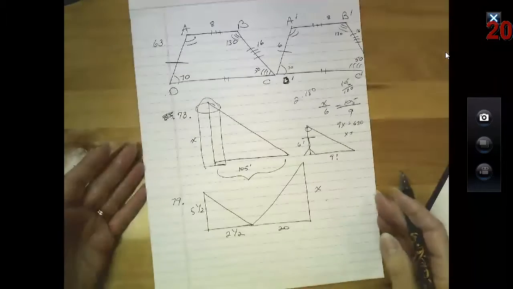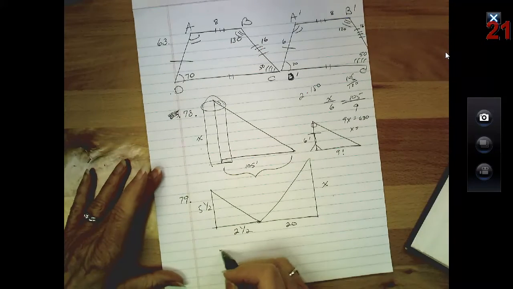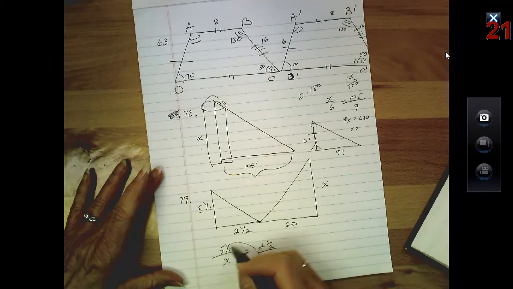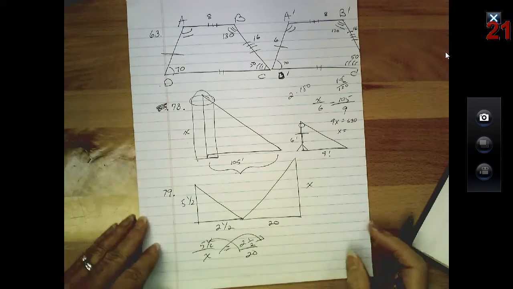On 79, these were in the right order, but 5.5 goes with x as 2.5 goes with 20. Cross multiply, and you'll get your answer on that one. Okay, but if you need any more explanation, just let me know.